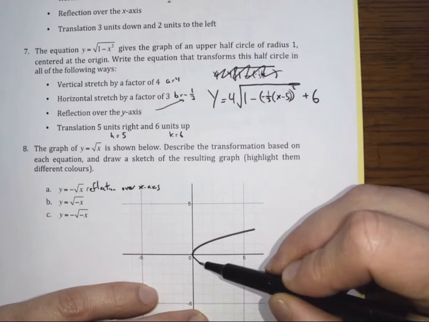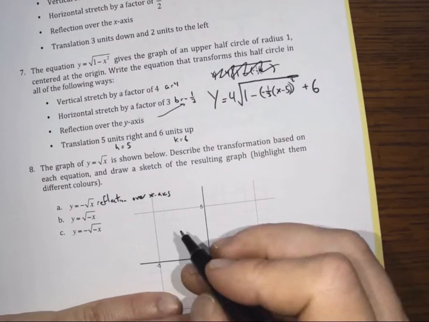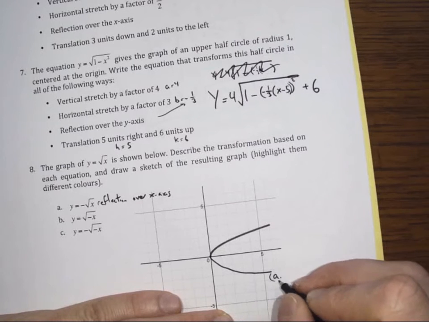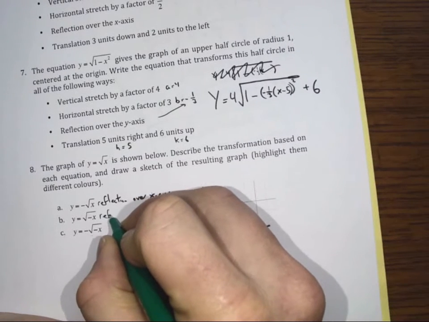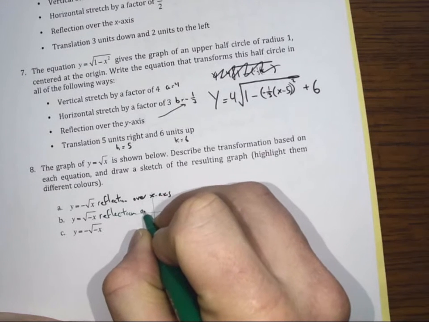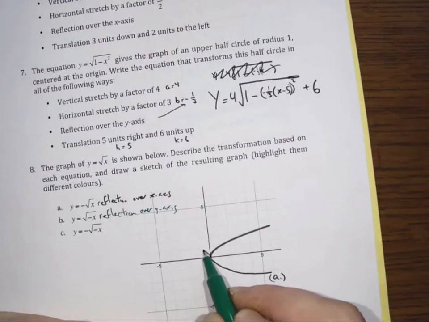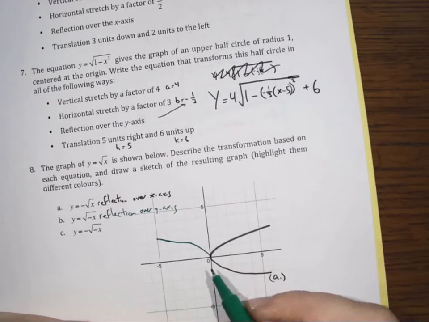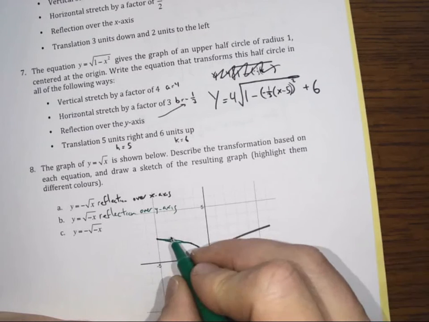So I'm going to indicate that that's A. And then I'm going to use red to say this is a reflection over the y-axis. So that means we're going to go through here and up to there. And it's not a perfect curve, but I'm not going to obsess over it, and that's B.